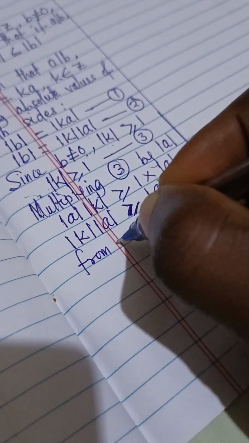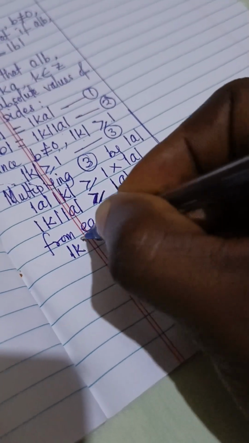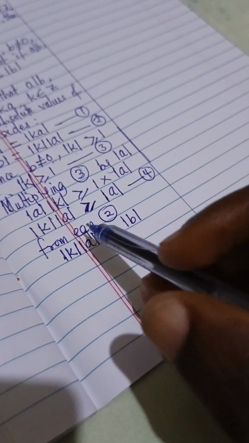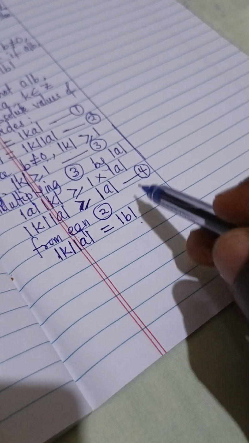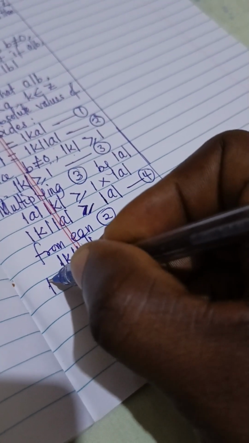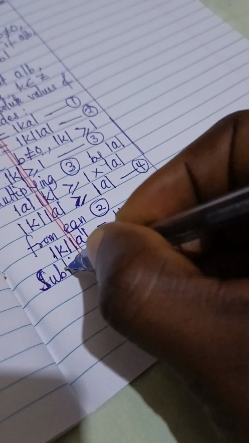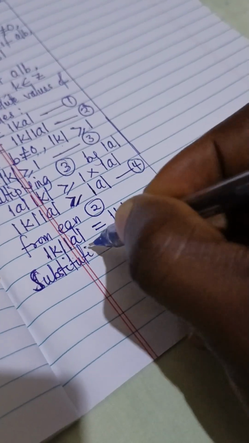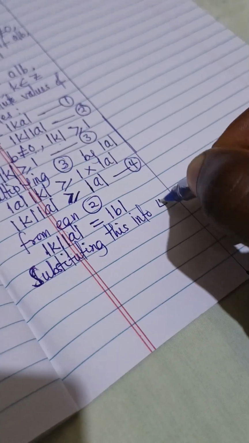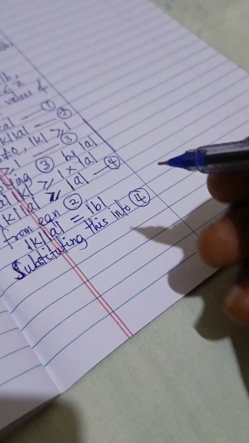From equation 2, I know that absolute k times absolute A is equal to absolute B. So I'm going to substitute that expression as absolute B into inequality 4.